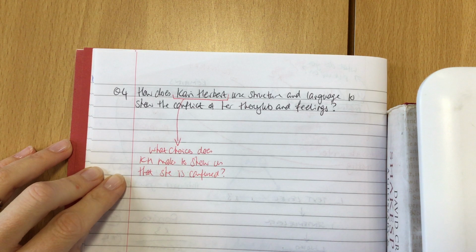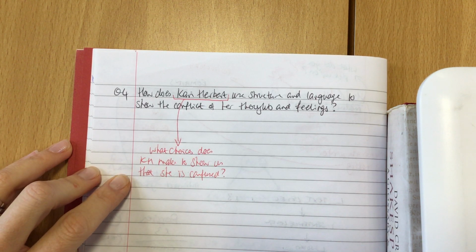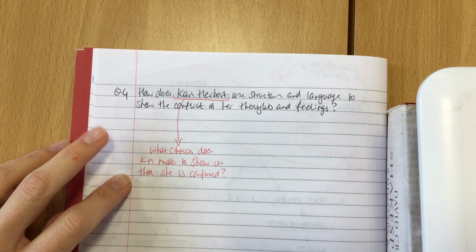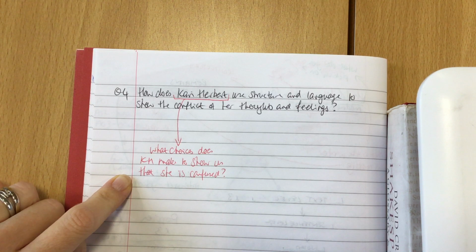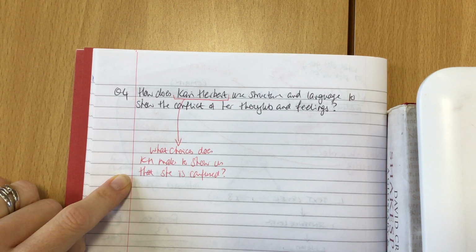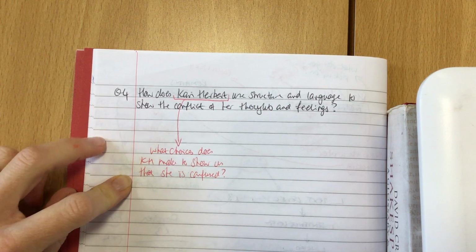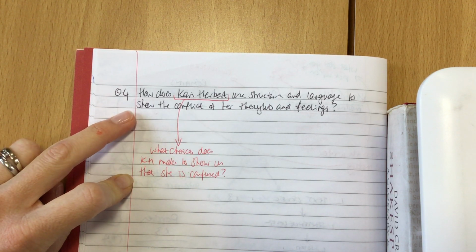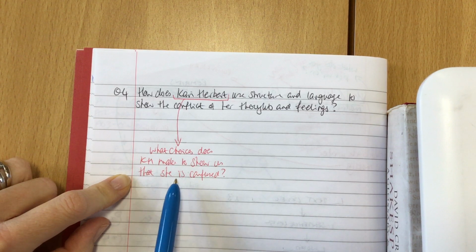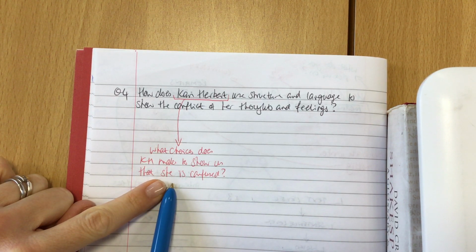What choices does Kari Herbert make to show us that she's confused? Now, is that an easier question than the one I've written at the top? Yeah, but it's identical. They're asking you to do exactly the same thing, except the one at the top is just a bit wordier, because that is the one you're going to get in the exam. That is the one we're going to answer.